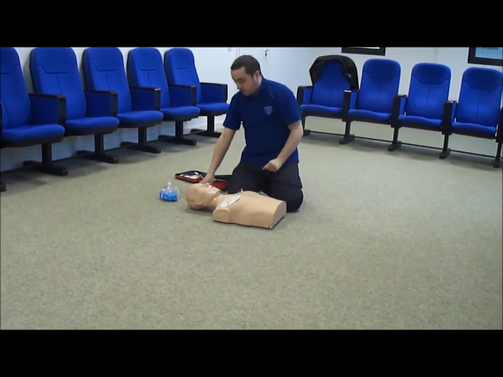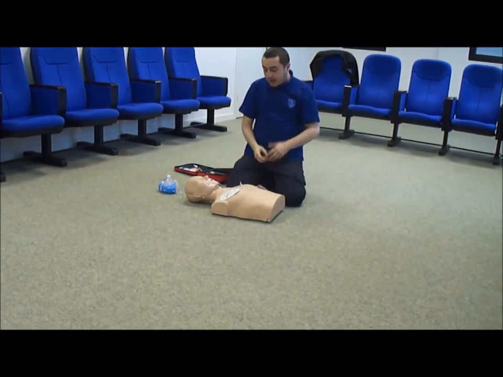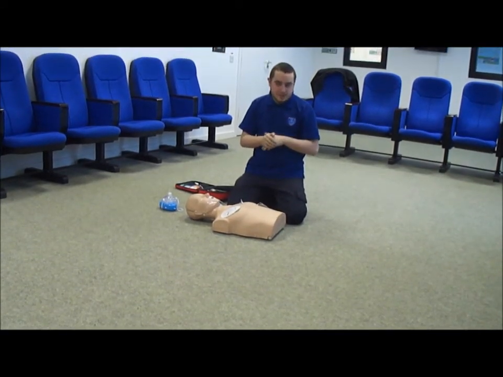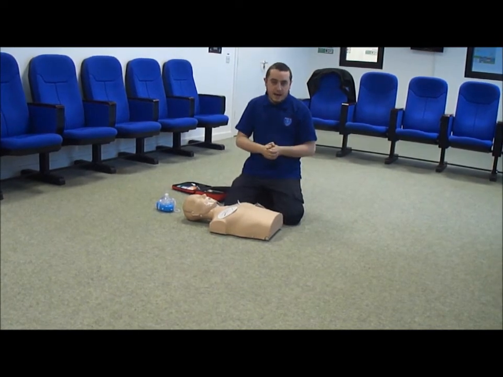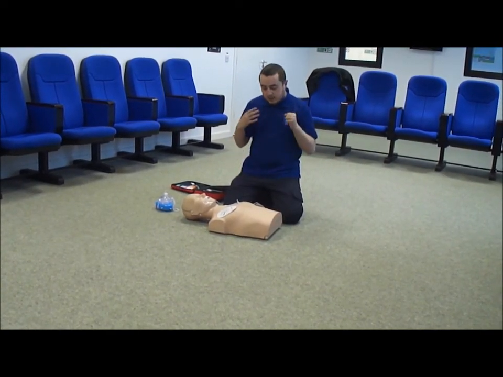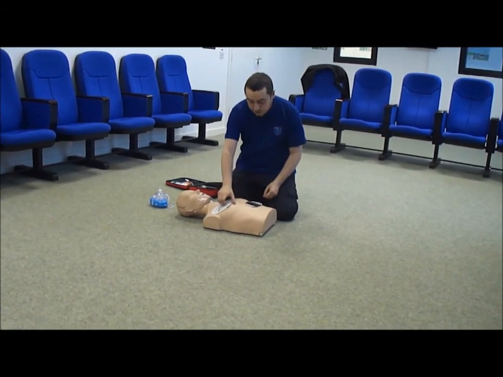until either the ambulance service arrives and tells me to stop, the patient shows signs of life, or I'm physically unable to continue. In 2 minutes' time the defibrillator will also reanalyze the heart rhythm and determine whether another shock is needed or not. So in basic terms, that's how your defibrillator and CPR works.